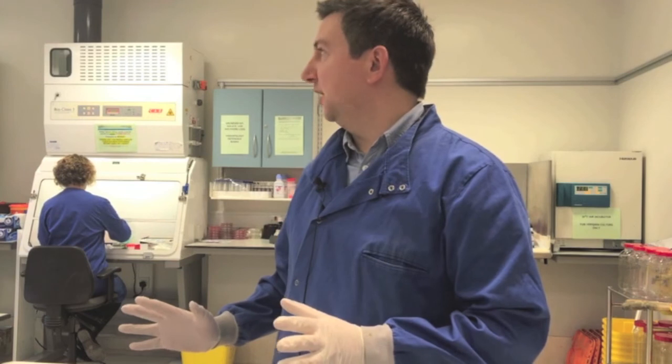All work is carried out here in Category 3, so we may deal with high-risk specimens. We could have a risk of TB from the sputum samples, so everything has to be carried out in here. We wear blue-coloured coats because we don't want to bring anything that we may have been working with out into the rest of the laboratory. So it's very much protecting ourselves and protecting everyone else as well.